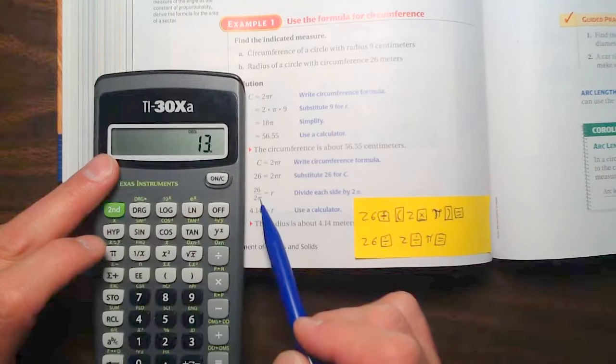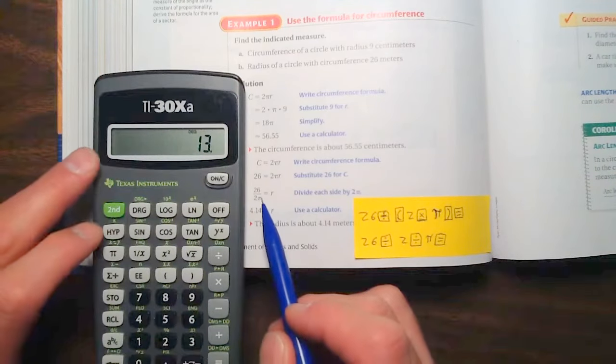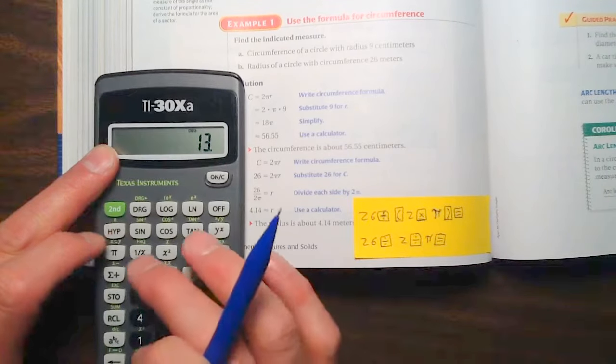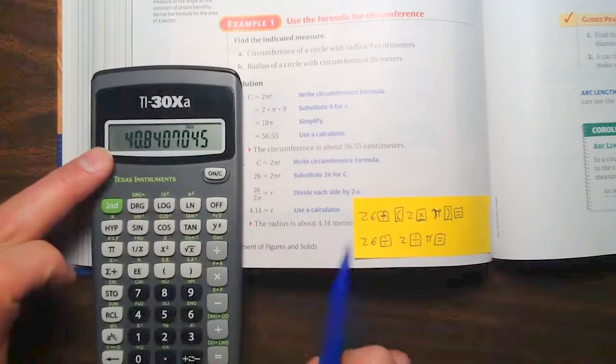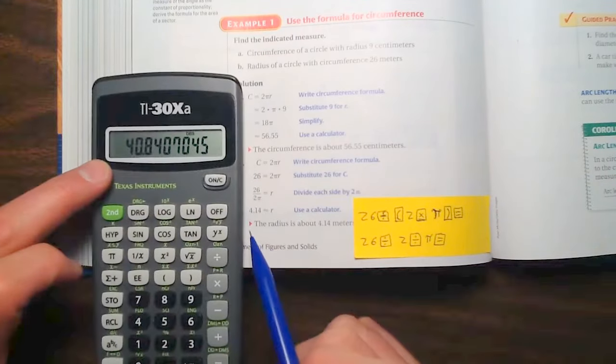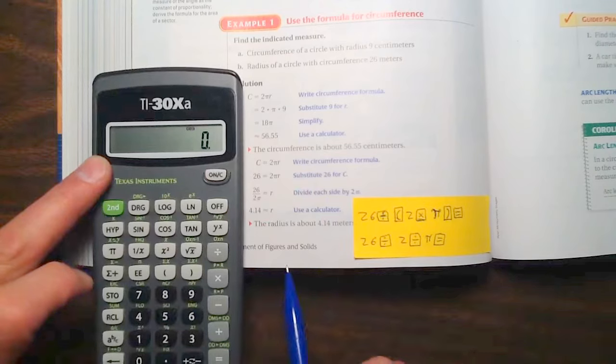So in other words, the pi would actually be up in the numerator, and I don't want that. That would give me an answer of 40.84 if I was to round that to the nearest hundredth. So that's the wrong answer.